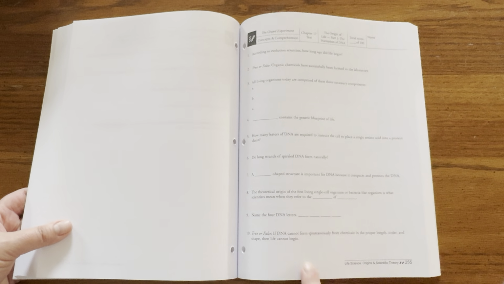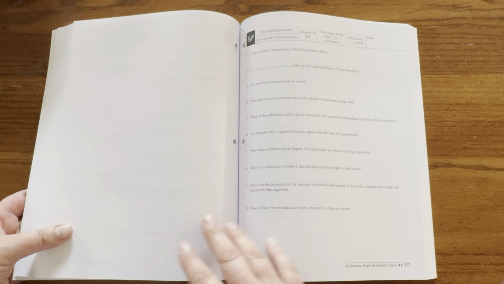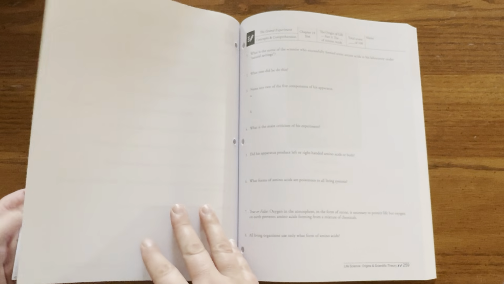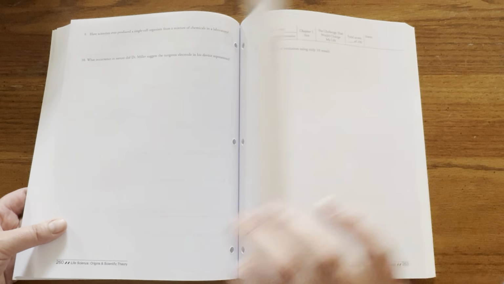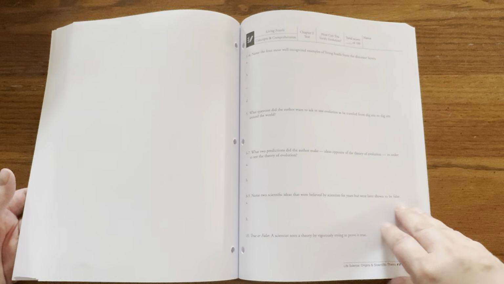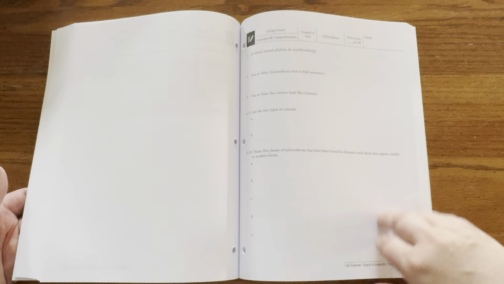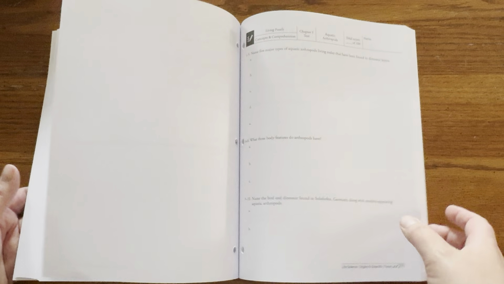Chapter 17 test. They seem to be one page only, usually.